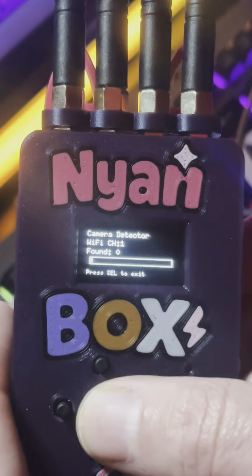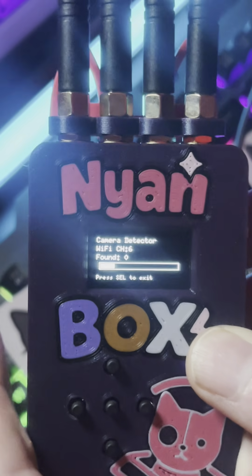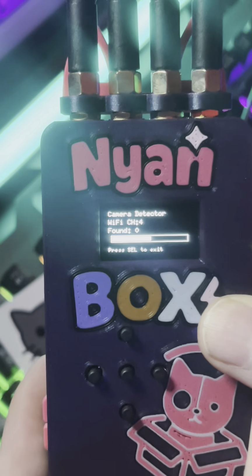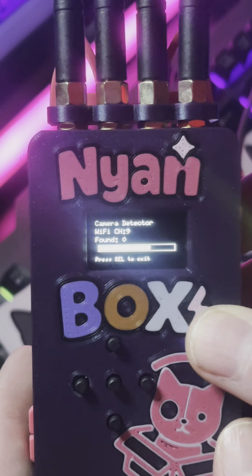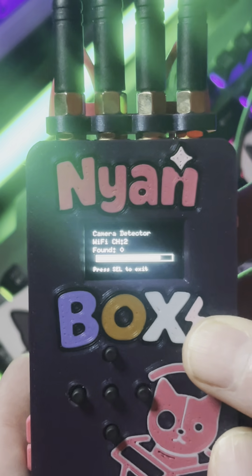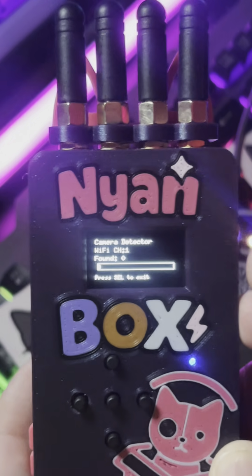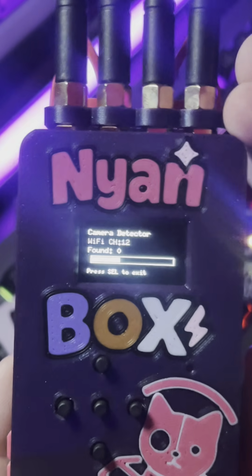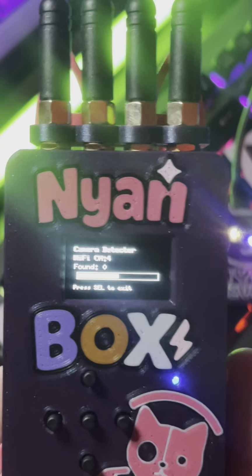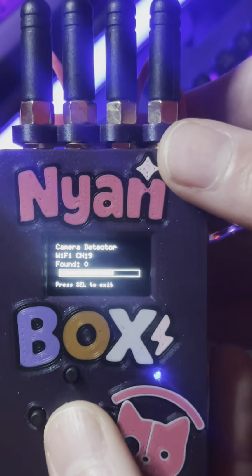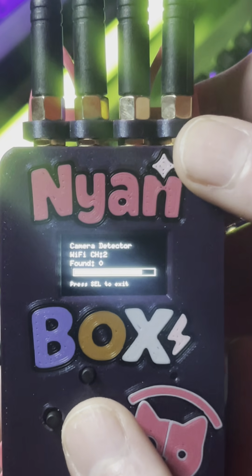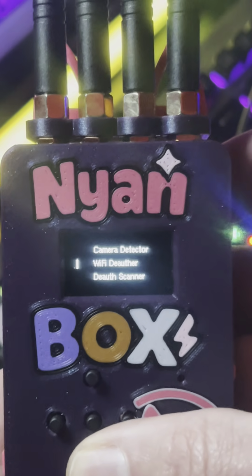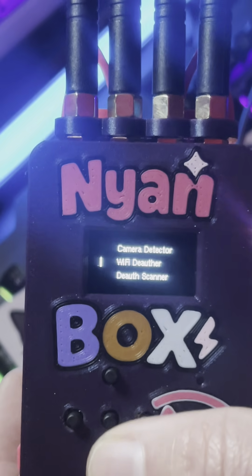It does have camera detection, which I posted a short video on yesterday or the day before, I can't remember. I live out in the middle of nowhere, so I rarely get a camera on this. But when it does find a camera, it'll show you which SSID it's on, and you can also locate it as well. And for the sake of not making this video too long, I'm just going to go ahead and back out of that.